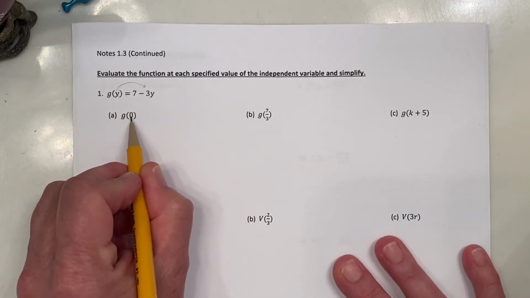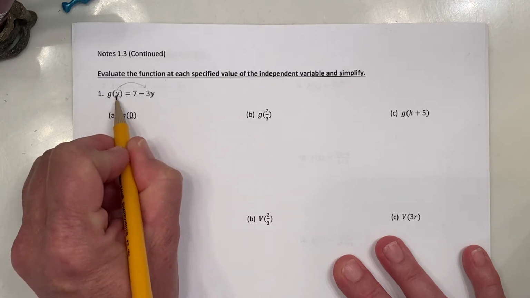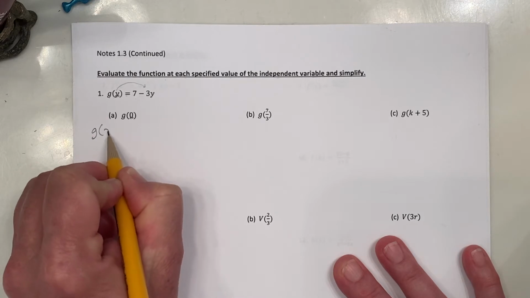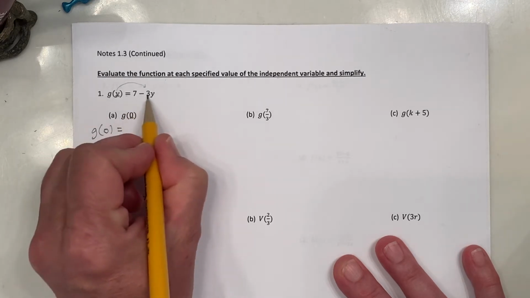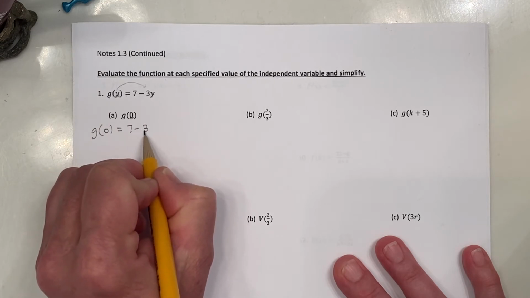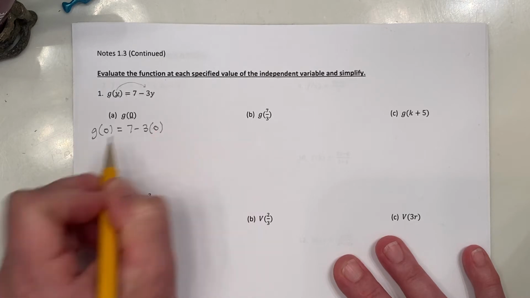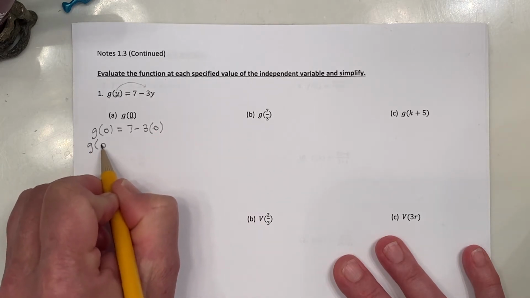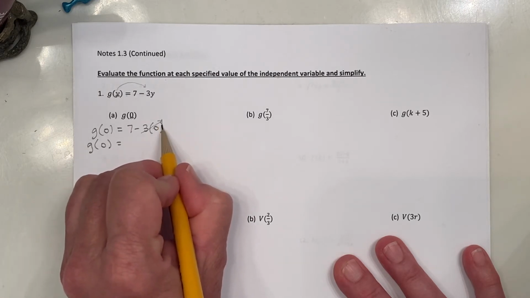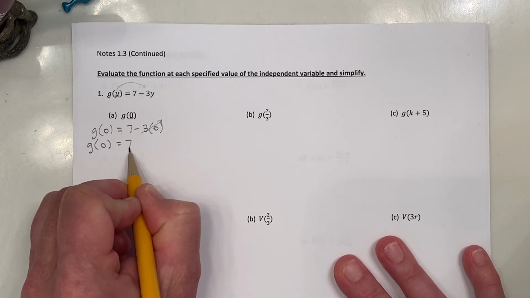All right, part A, g of 0. So our input value, our independent value is 0, so wherever y is, we replace it with 0. So the correct notation would be g of 0 equals, and I'm referring back up here to this equation, 7 minus 3 times 0. You can either use the multiplication dot or you can use the parentheses for implied multiplication. So g of 0 equals, keep bringing this down. This product using PEMDAS, order of operations, is 0, so my final answer is 7.